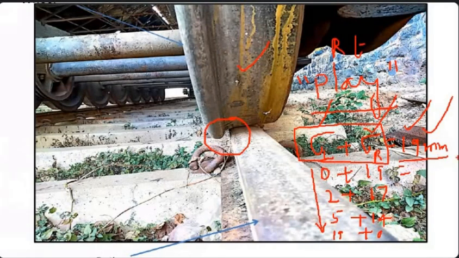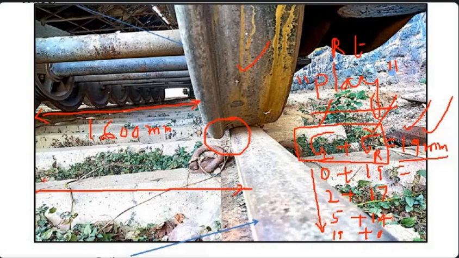Remember how this 19 mm is calculated: say between the wheel gauge 1600, rail gauge 1676, your flange thickness 28.5 mm, that is new wheel.